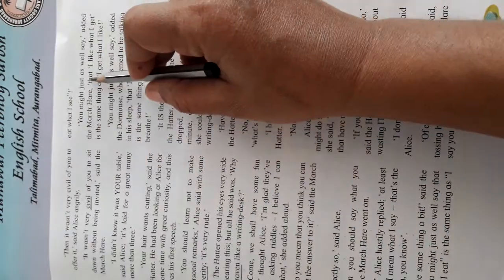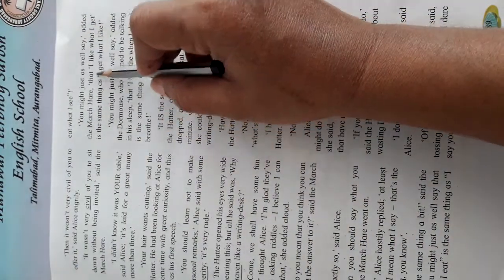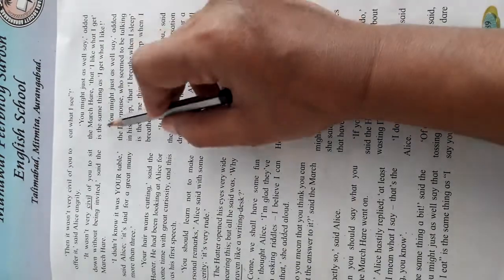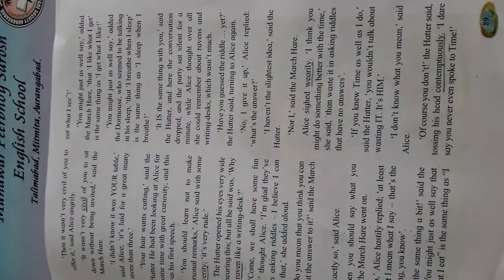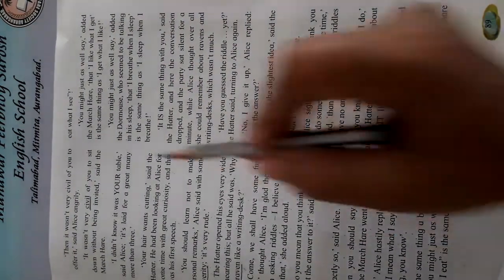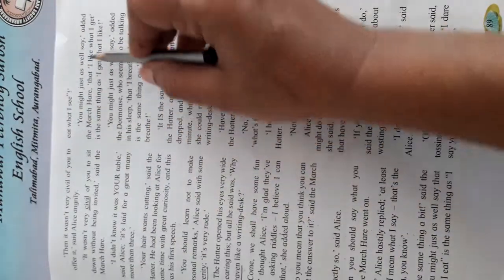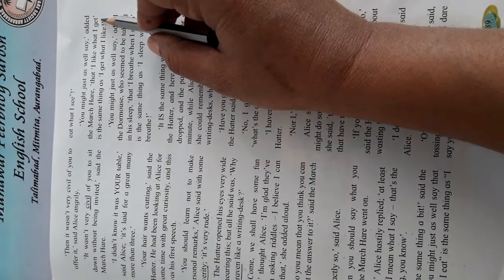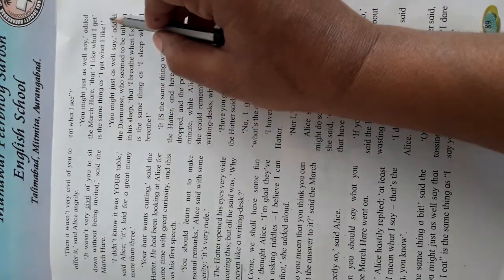You might just as well say, added the March Hare, that I like what I get is the same thing as I get what I like. Here Alice wants to say that I see what I eat is what I see, and March Hare wants to say that I like what I get is the same thing as I get what I like.